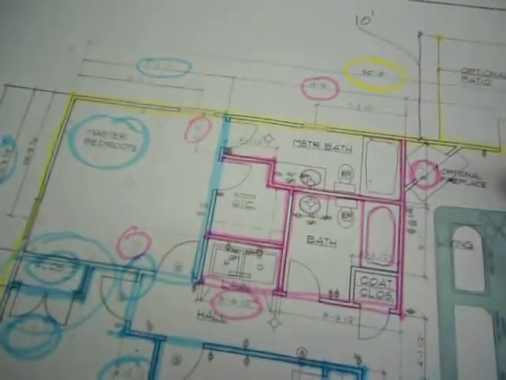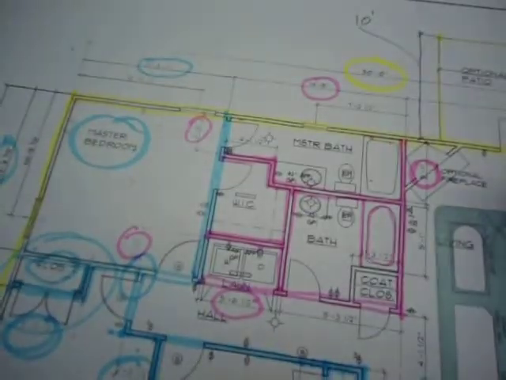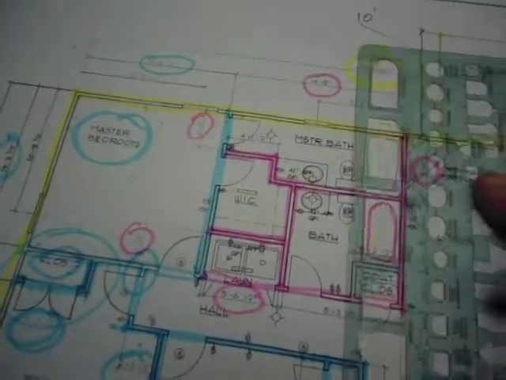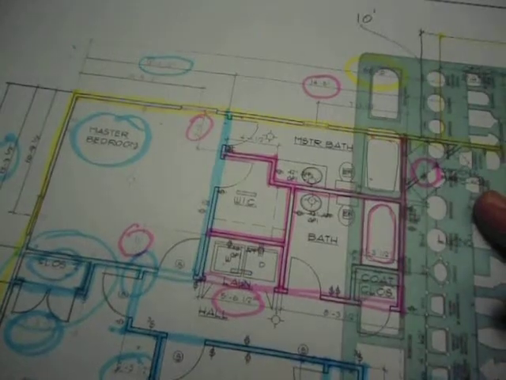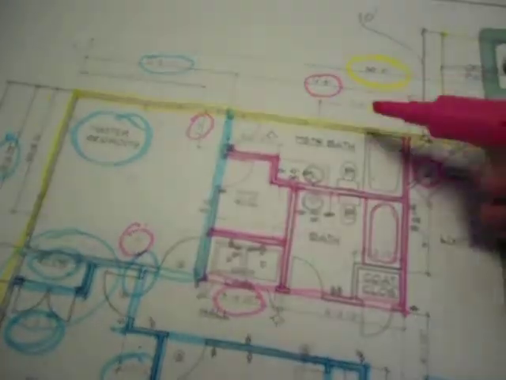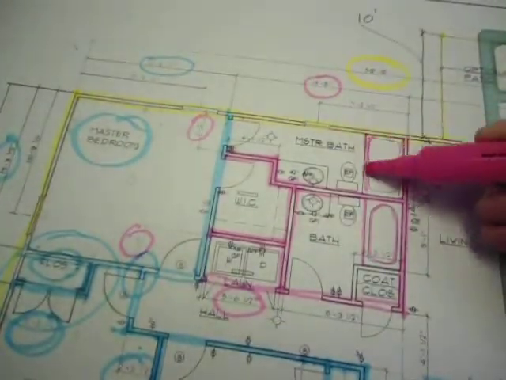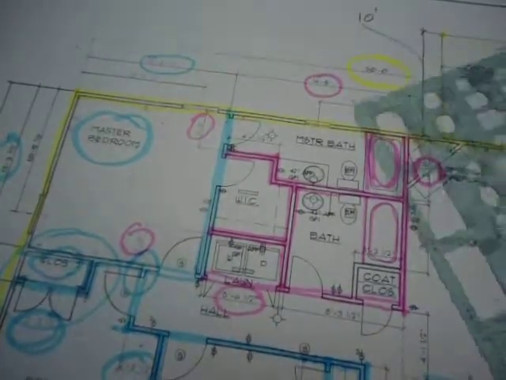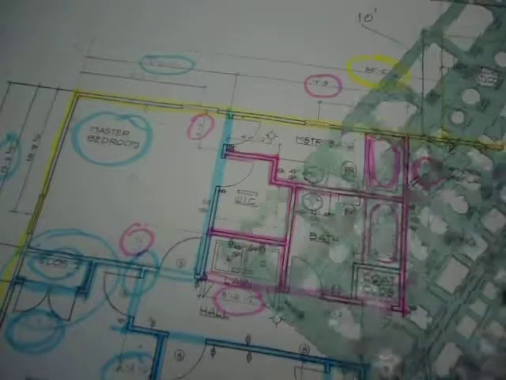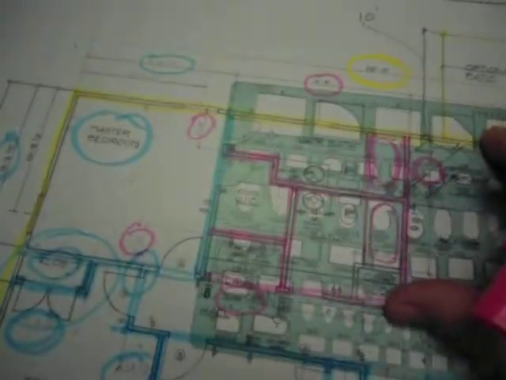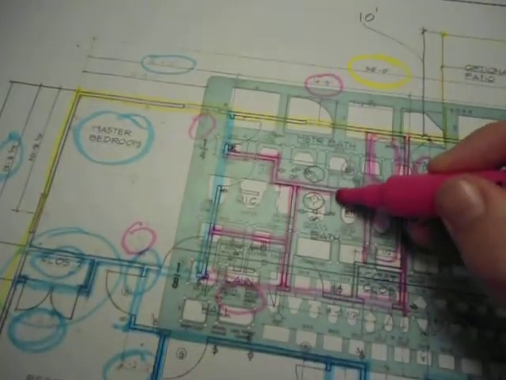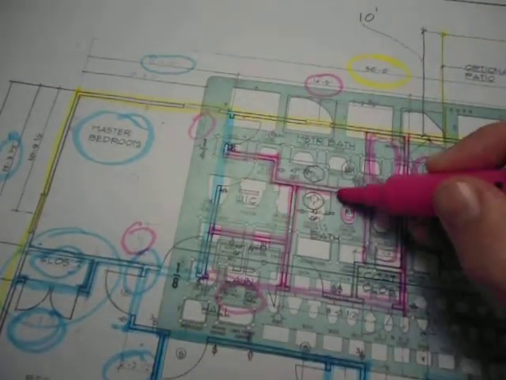Some of your templates may read 6 feet, but if you'll notice there's a little tick mark on it for a 5, and you just have to slide the square up to fit that. So go ahead and draw these in with your templates, these tubs, and then you'll pick your water closet out, and you'll do the exact same thing. You'll draw those in using your template and trace those.